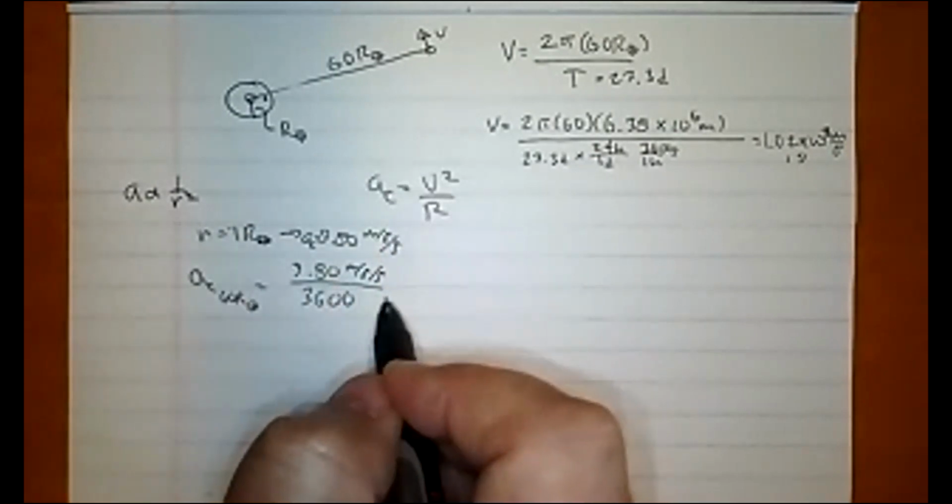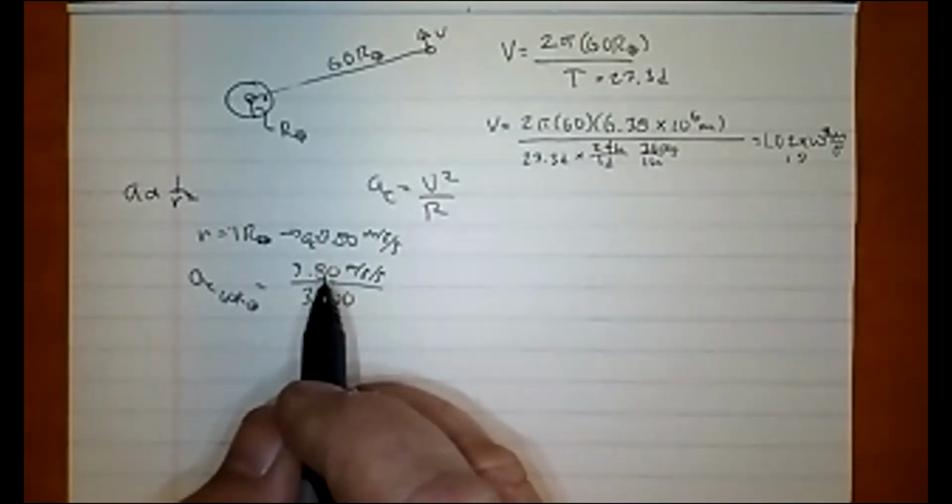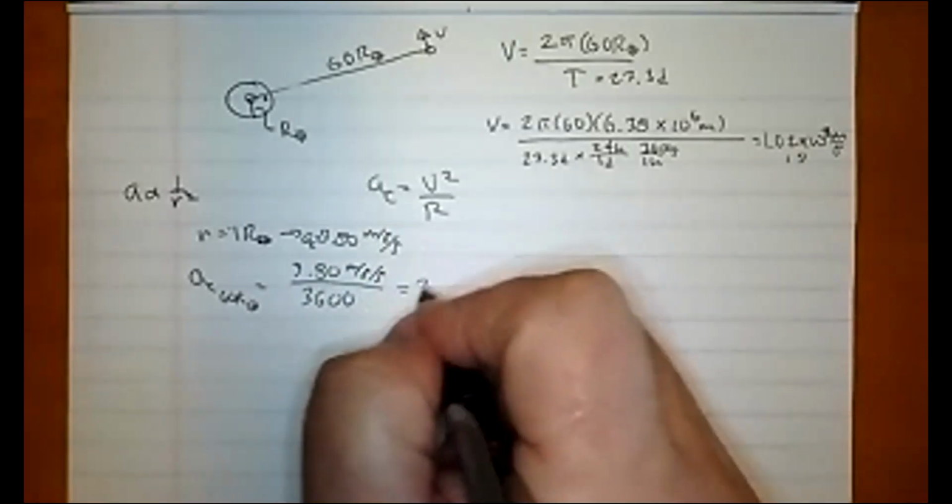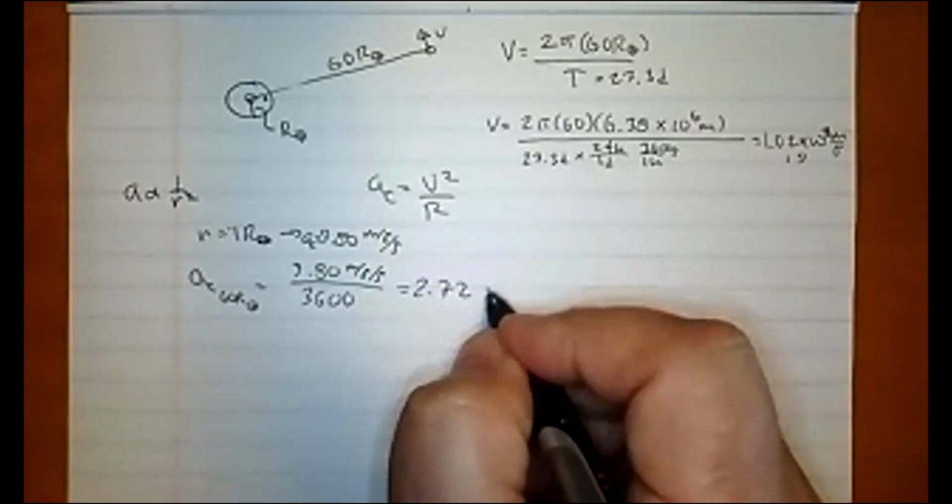So I should actually divide that 9.8 by 3,600. And when he did that, he got 2.72 meters per second.